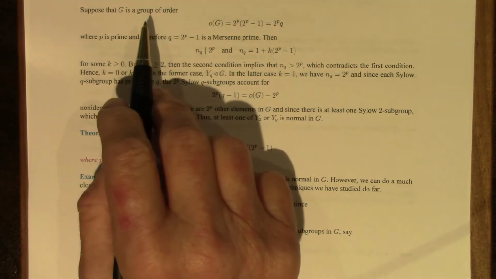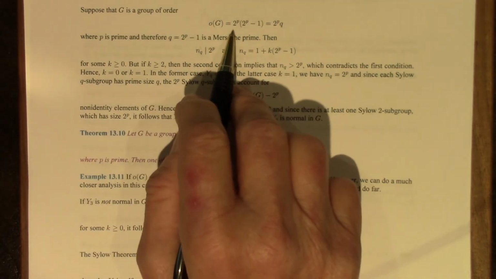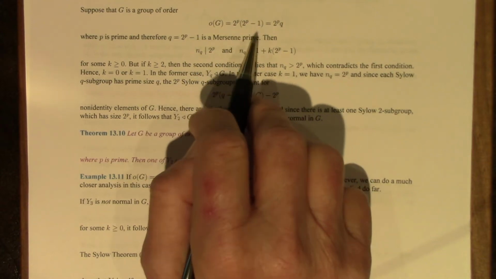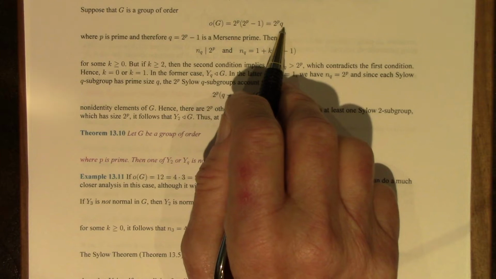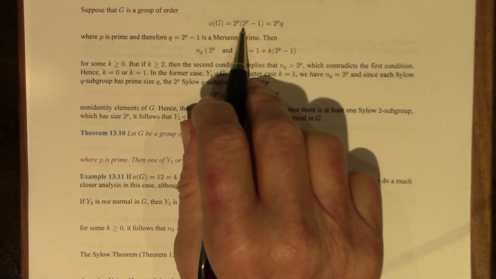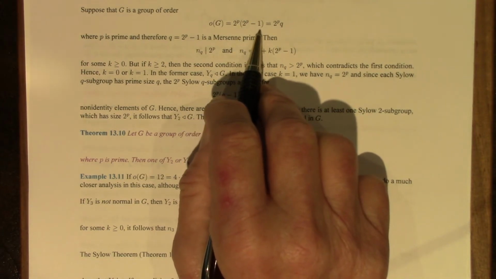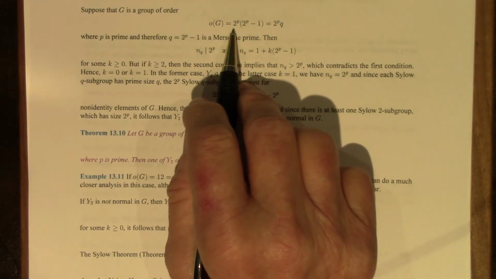So suppose that we have a group G whose order looks like this: 2 to the p times 2 to the p minus 1. And I'll denote 2 to the p minus 1 by q. Again, p is prime. So 2 to the p minus 1 is a Mersenne prime. So it's a Mersenne prime times the next number up.